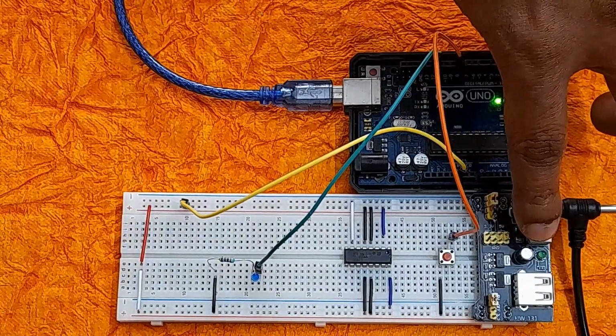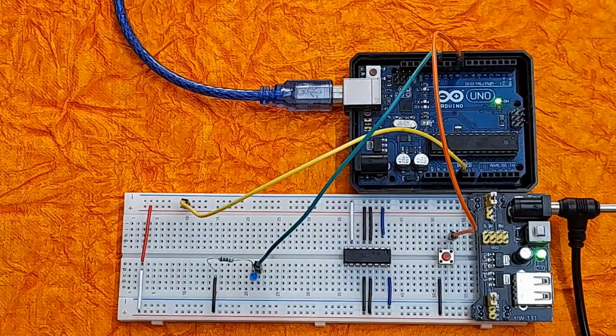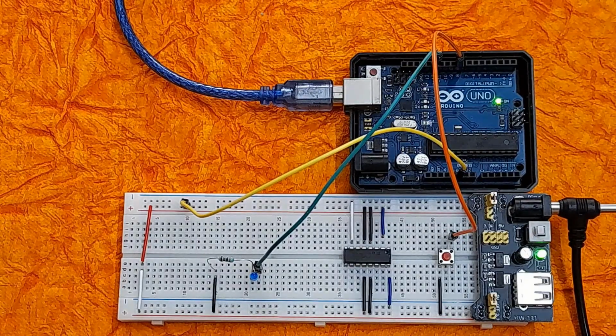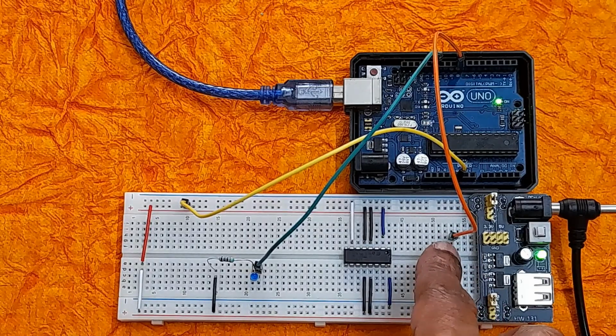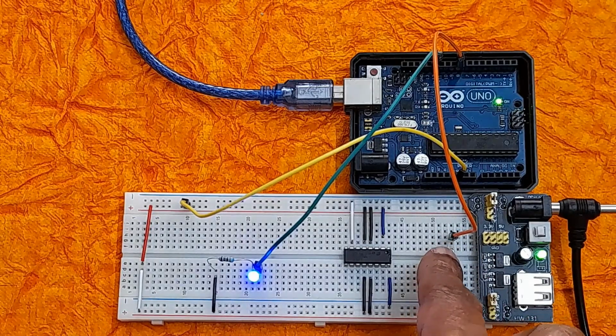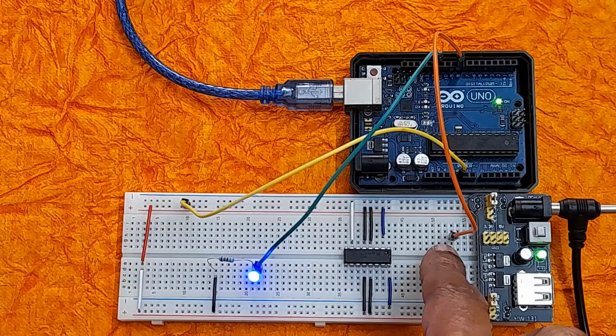So I turn it on. I press the button, and as soon as I press it, the LED turns on, and when I press it again, it turns off.